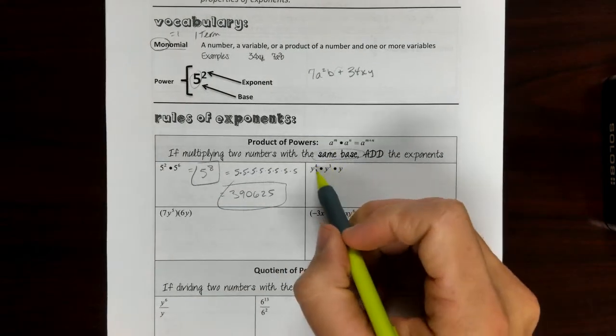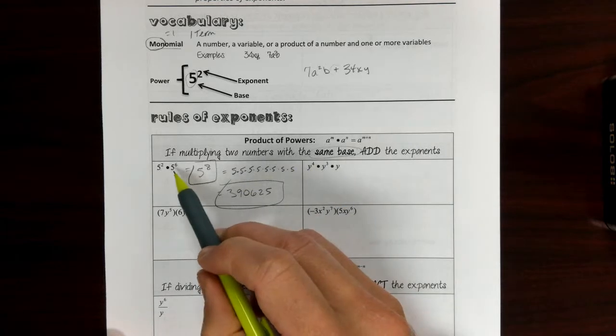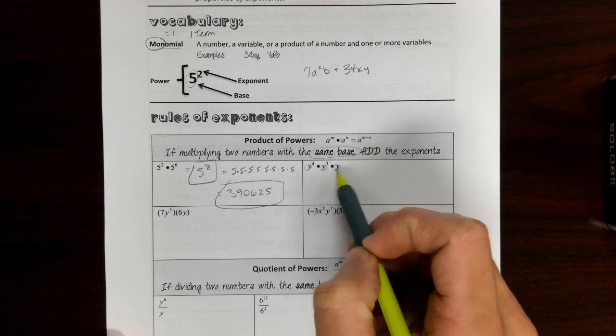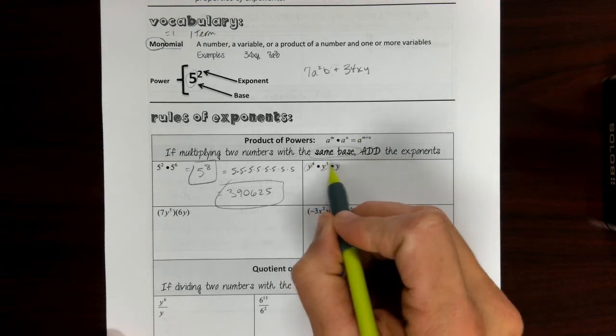All right, so now let's look at a variable. This is the same variable. It's the same base. It doesn't matter if it's a number or a variable. It's still a base. Those are multiplied together. So if it's the same base multiplied together, we just add the exponents.